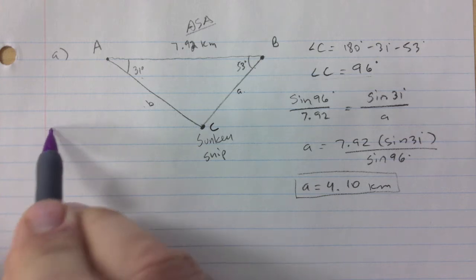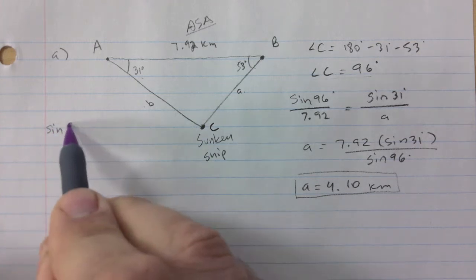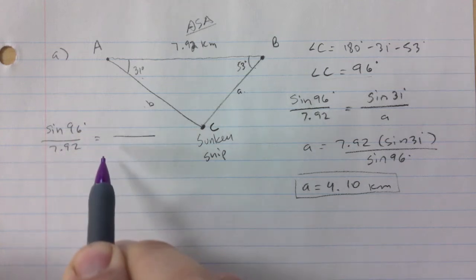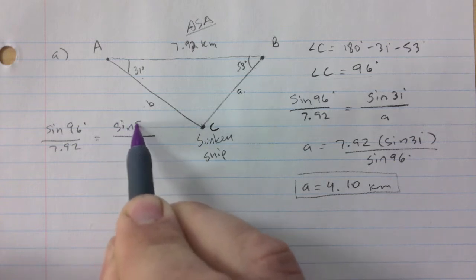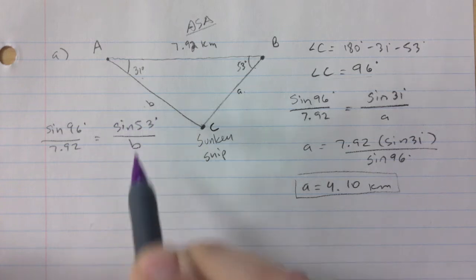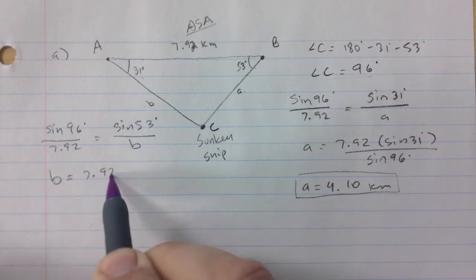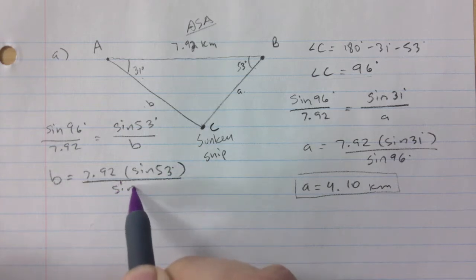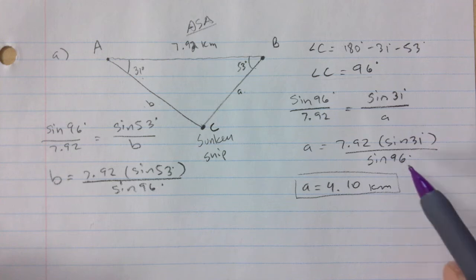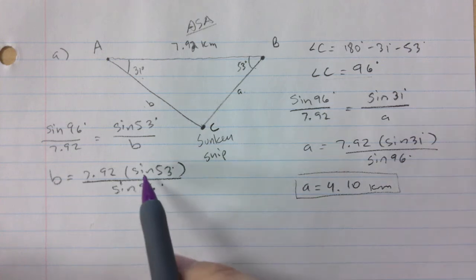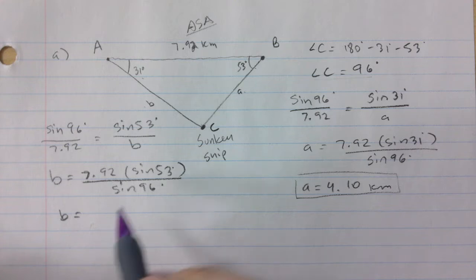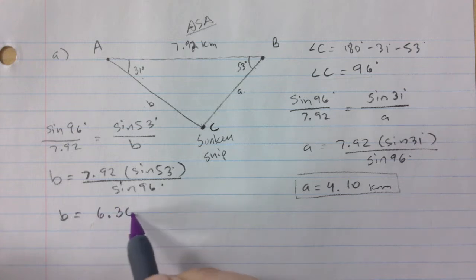On this side, I'm going to start with the same pair that I started the other calculation with. And this would be sine of 53 over b is 7.92 times sine of 53 divided by sine of 96. Essentially the same as before, except for now you have sine of 53 in the mix, right? And that gives you 6.36 kilometers.